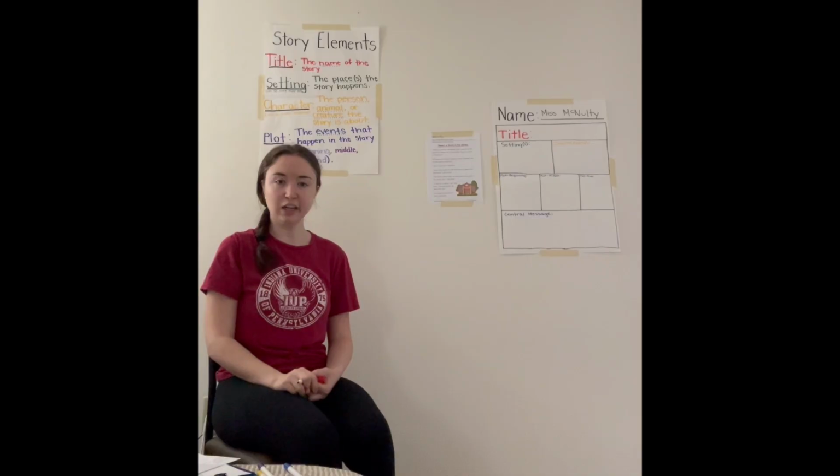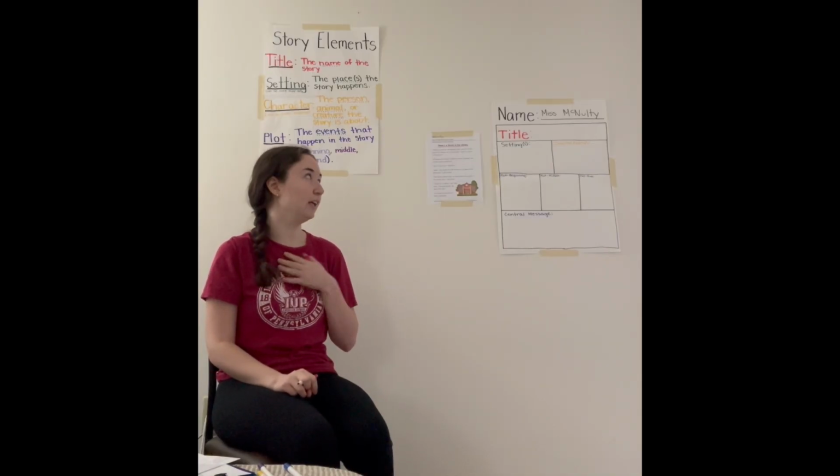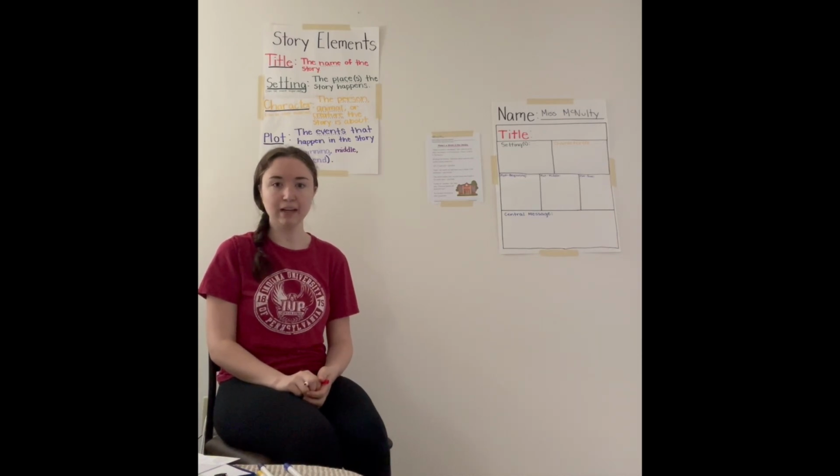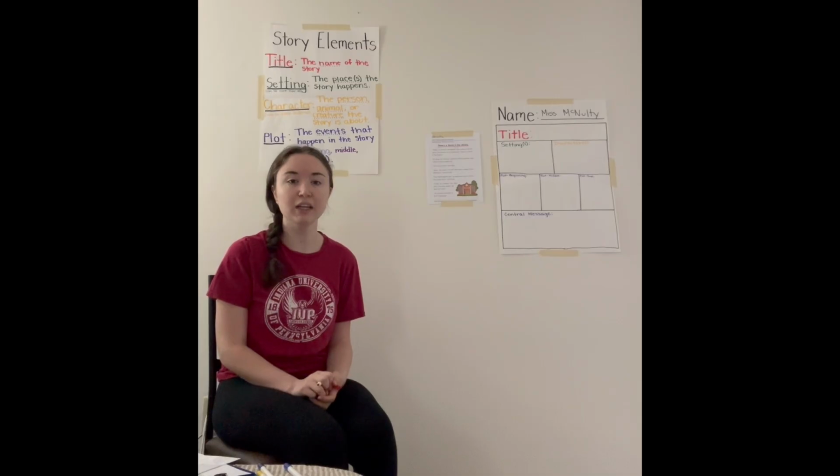Now that I underlined the title of the fable in red, I now need to write it on my story map. You don't have a story map right now, but you will in the future. So what are you going to do whenever you have your own story map? Yes, you're going to start by writing the title in red. So I am now going to write the title, There's a Skunk in the Library, on my story map.